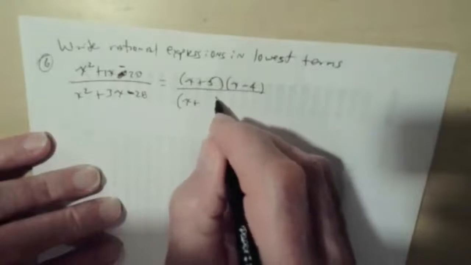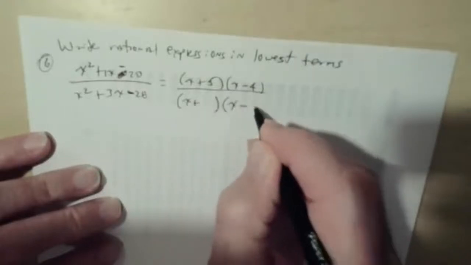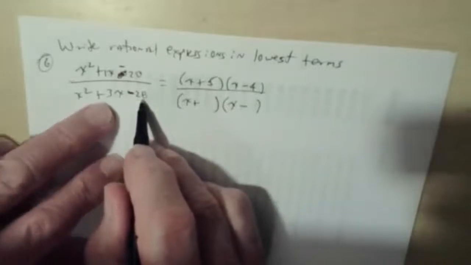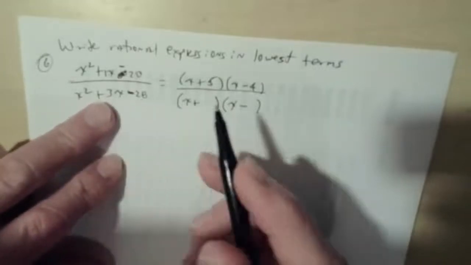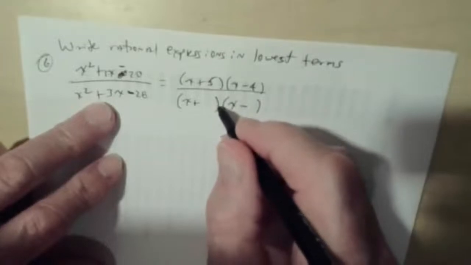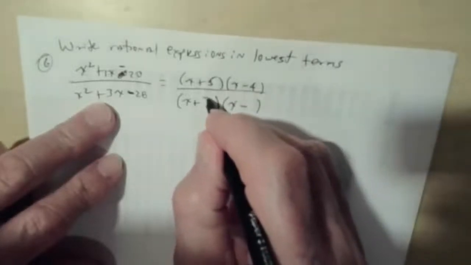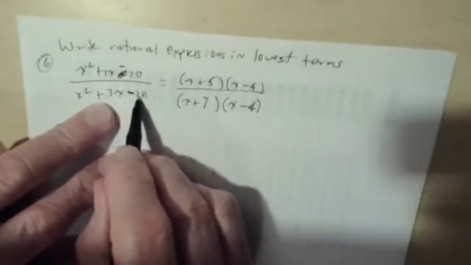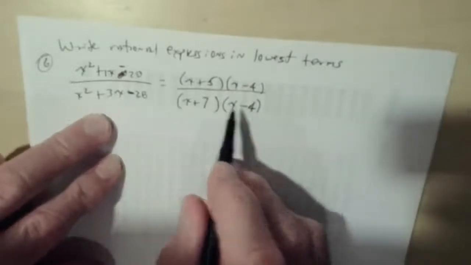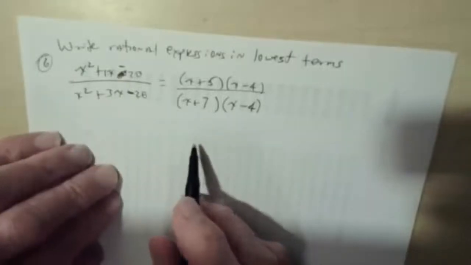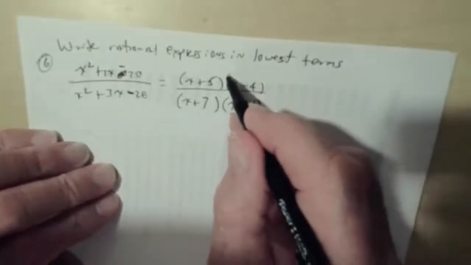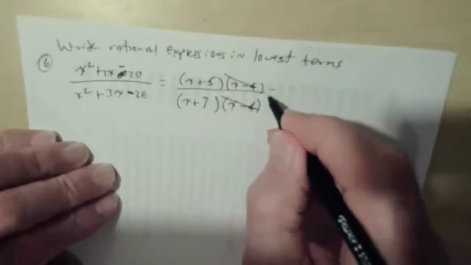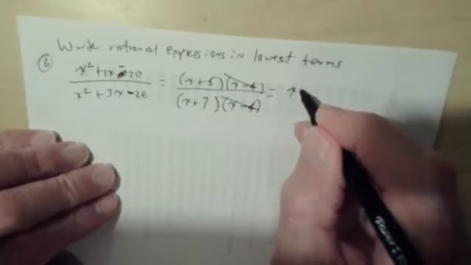Now the factors of 28 that add up to 3 are 7 and 4. Positive 7, negative 4. 7 times negative 4 is negative 28. 7 minus 4 is 3. So we're correct. These two are the same, so they can be eliminated. And we end up with x plus 5 over x plus 7.